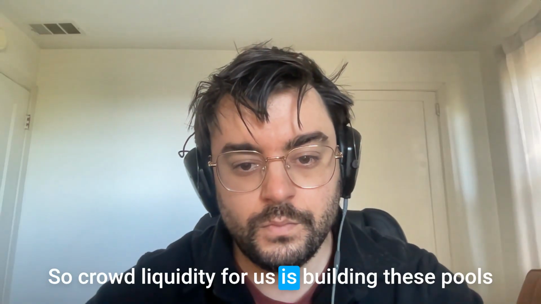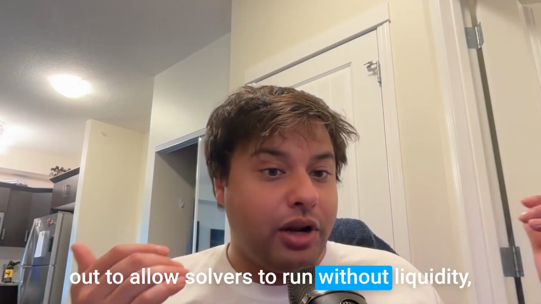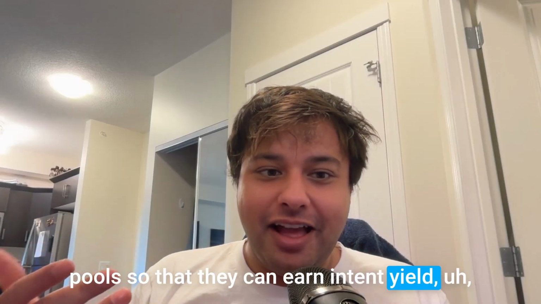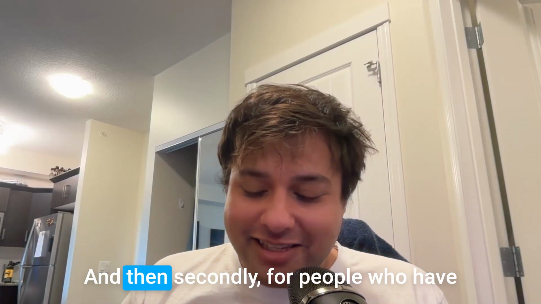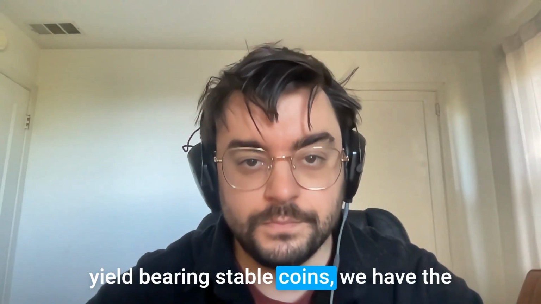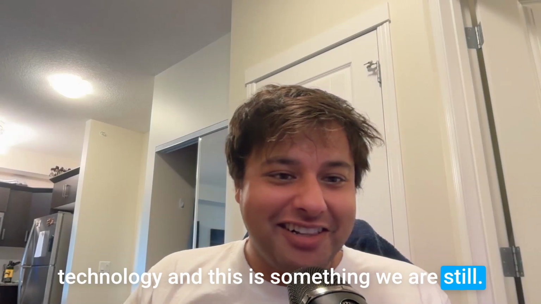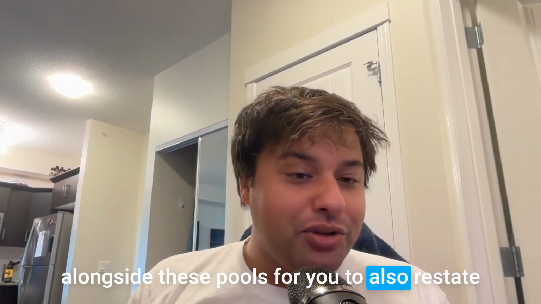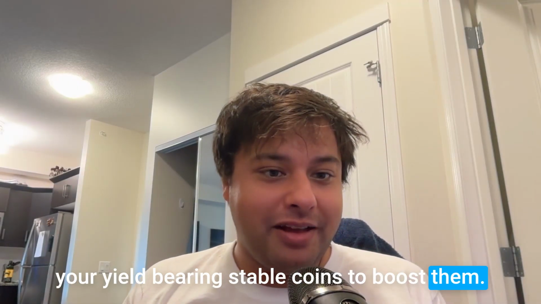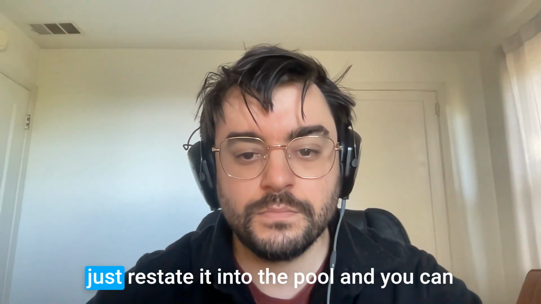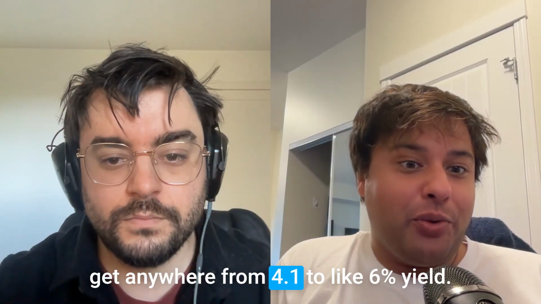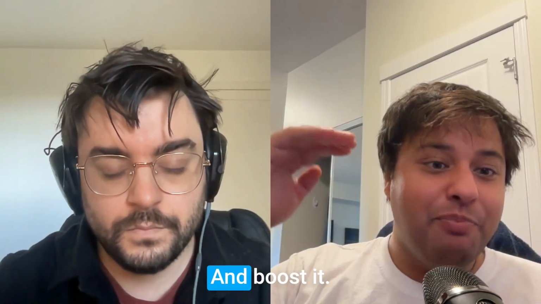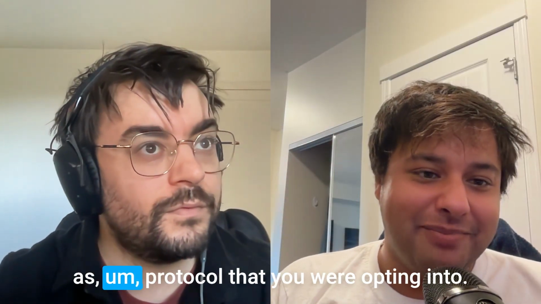So crowd liquidity for us is building these pools out to allow solvers to run without liquidity, but also allowing anyone to deposit into these pools so that they can earn intent yield, which I don't think exists today in the space. And then secondly, for people who have yield bearing stablecoins, we have the technology, and this is something we're still announcing, so we can't share too much, but we've built the technology working alongside these pools for you to also restake your yield bearing stablecoins to boost them. So if you have like a 4% Aave yield, you can just restake it into the pool and you can get anywhere from 4.1 to like 6% yield, just because we can take your liquidity and just in time use it if we need it and boost it. Otherwise, we can just keep it in the yield bearing protocol that you were opted into.